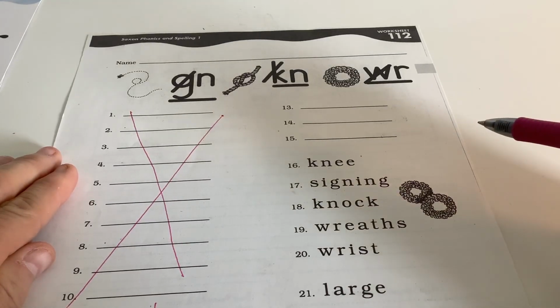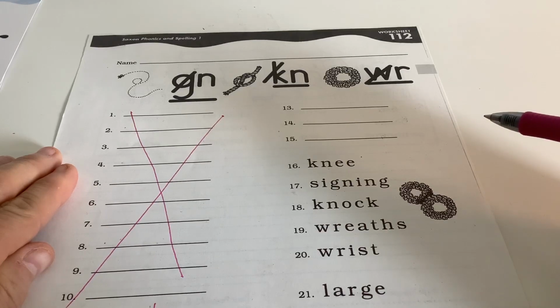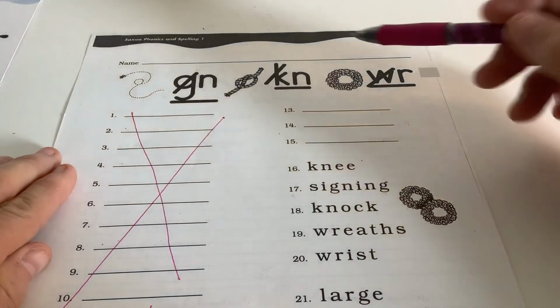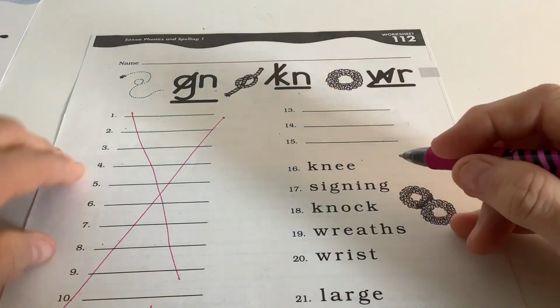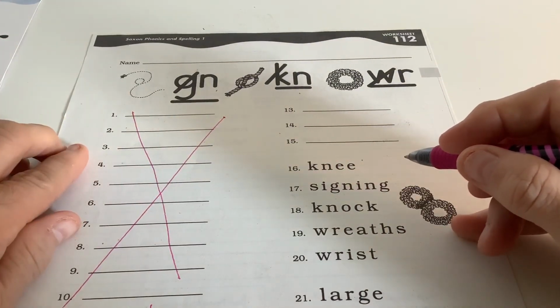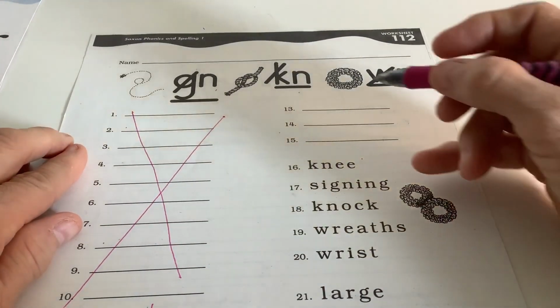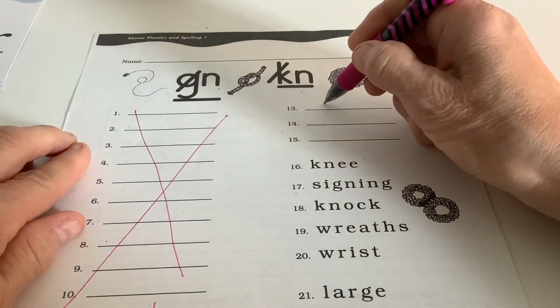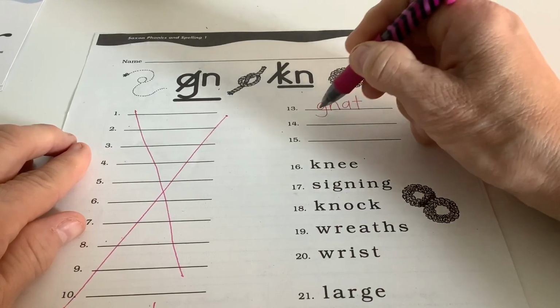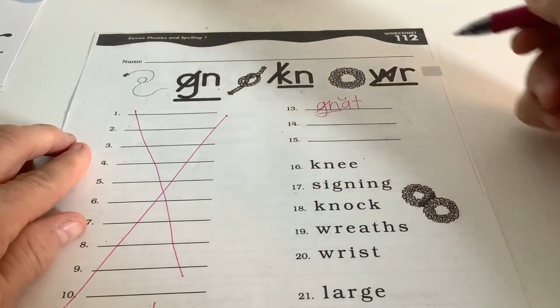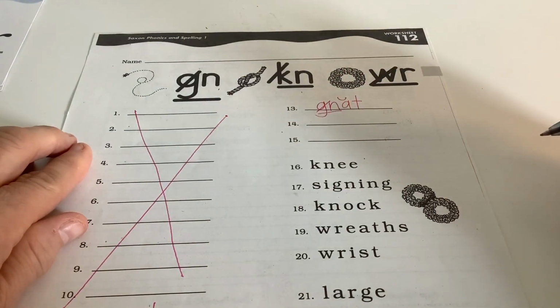Number 13, the word is gnat. Now both GN and KN say n. Which one are we going to use? Yes, the GN, because that is our picture clue, is a gnat, right? So it's going to be GNAT, and let's go ahead and code it. Gnat.